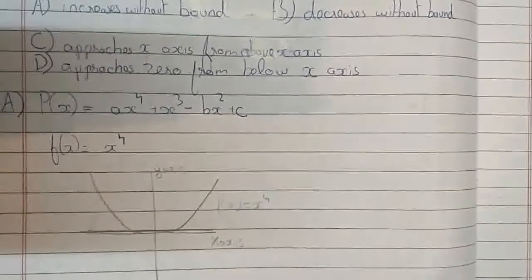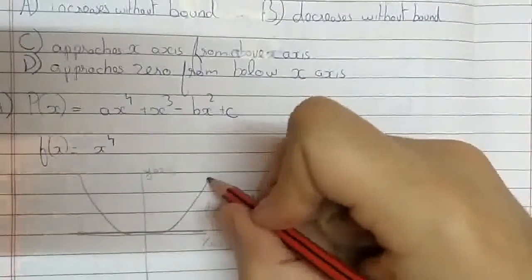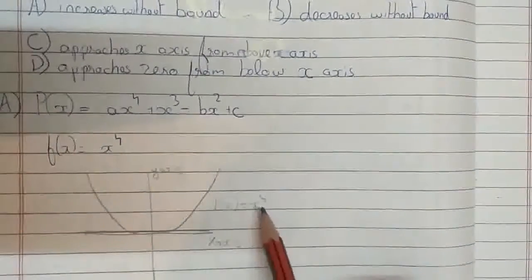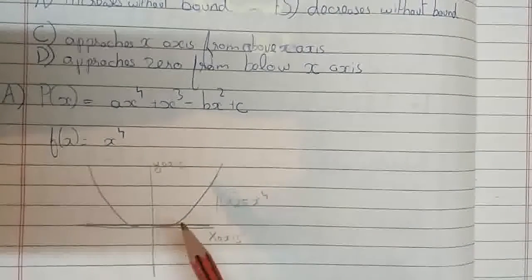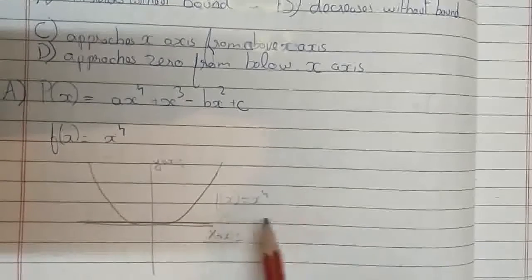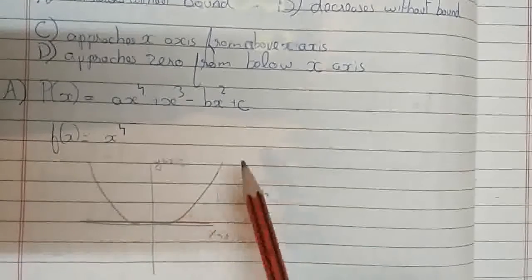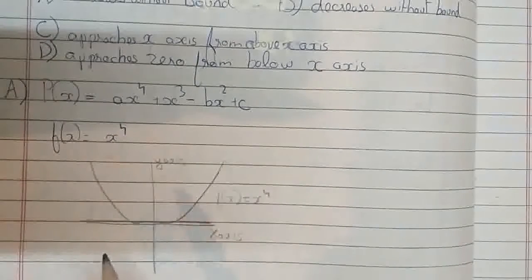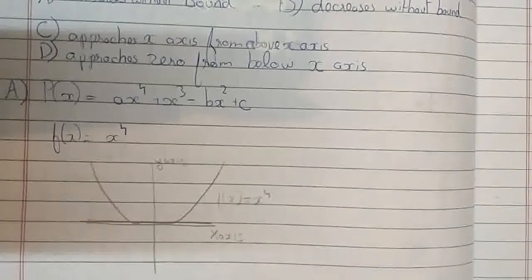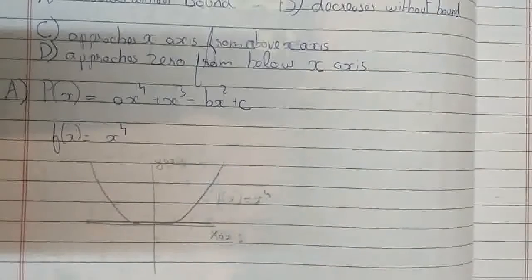As you can see, in such a polynomial of degree 4, while x is increasing without bound, f of x is increasing, but even while x is decreasing without bound, f of x is still increasing.